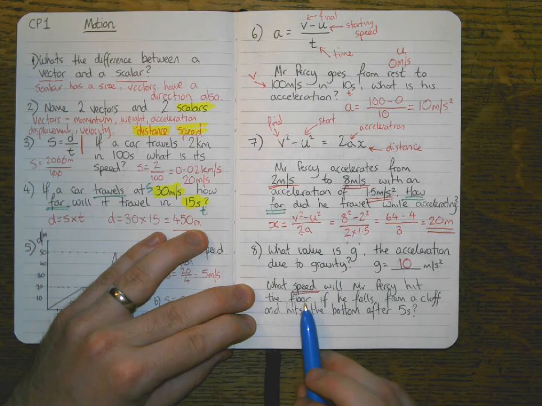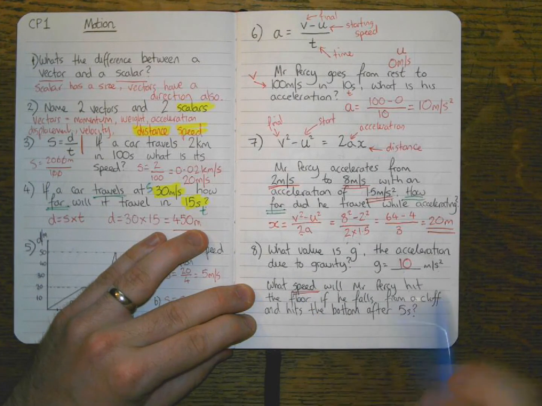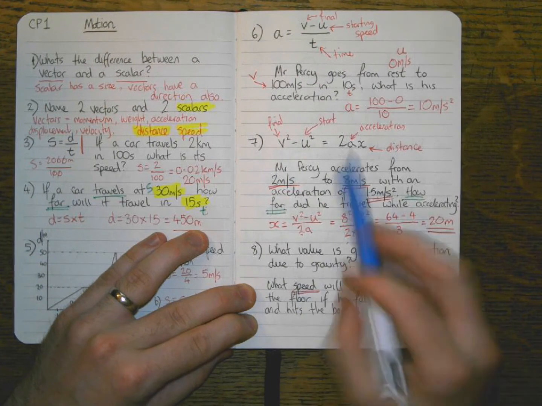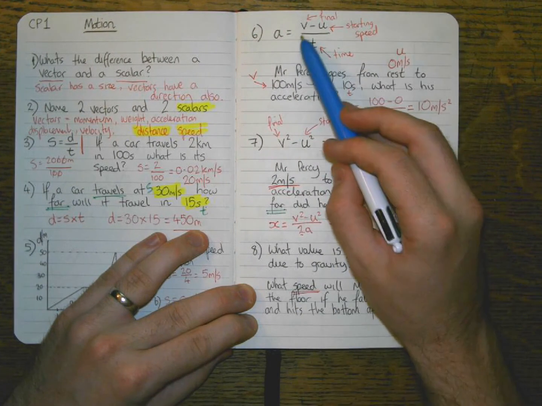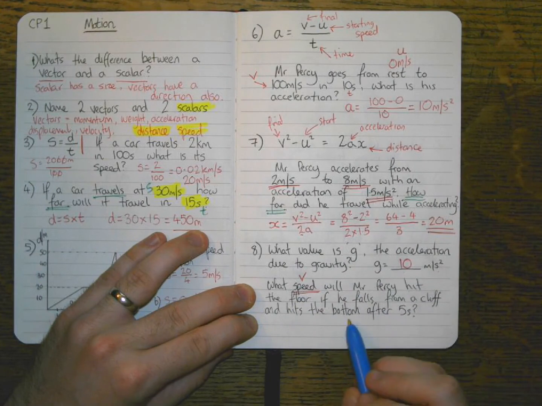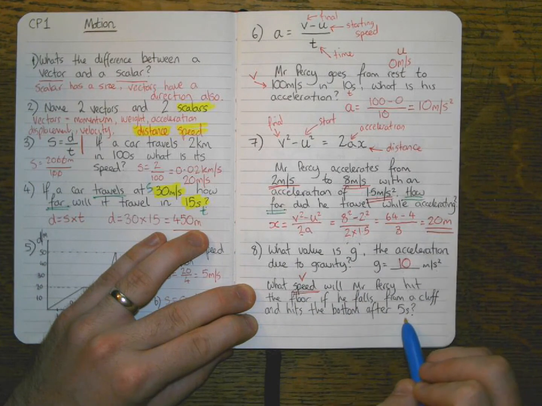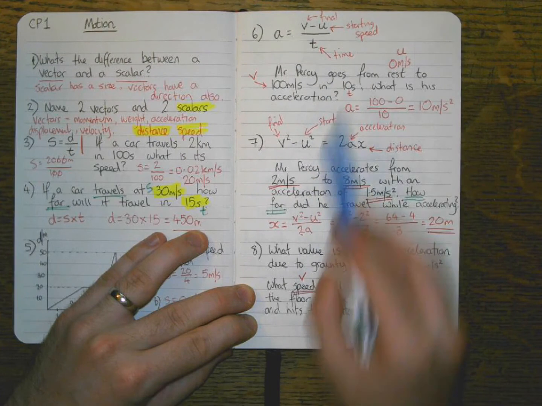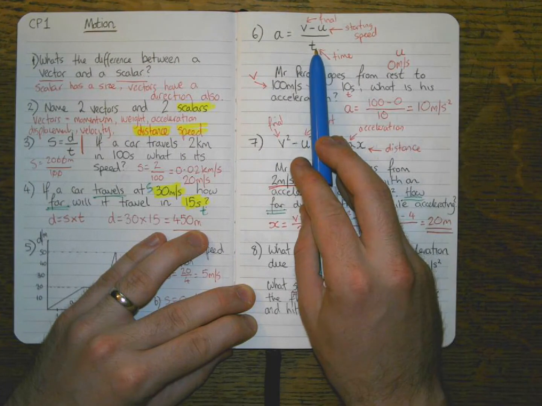Okay, so in this question we've got speed, which in these equations here is v, so I'm going to write v. We've also got time. Now if we look at this equation, time is not in that, so it must be this one.